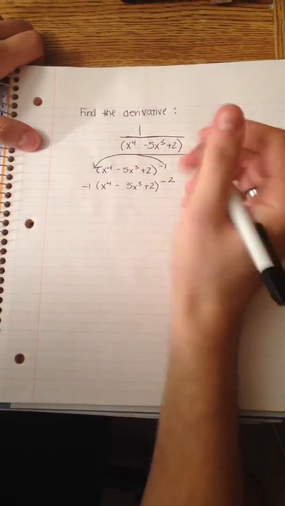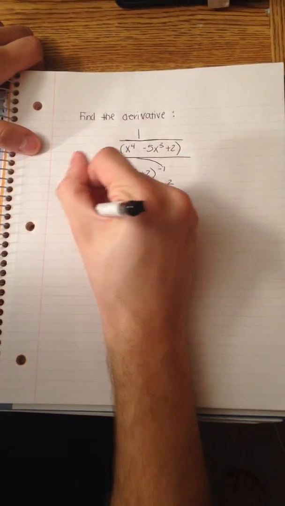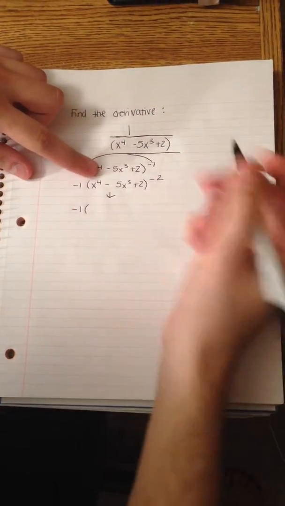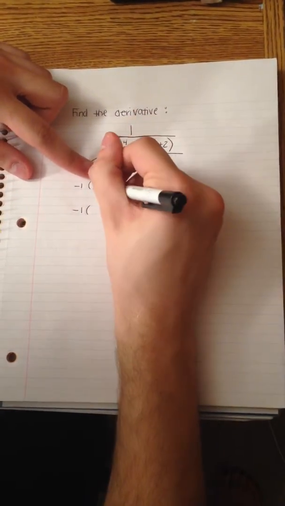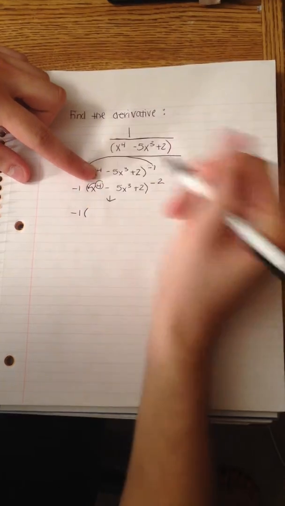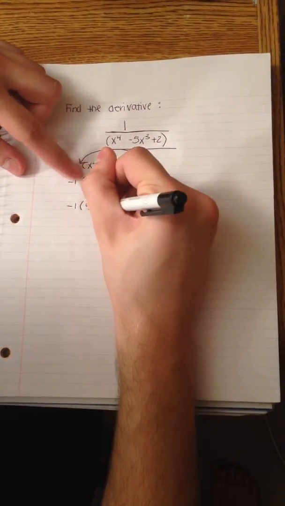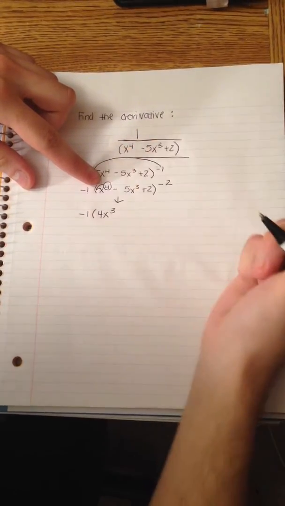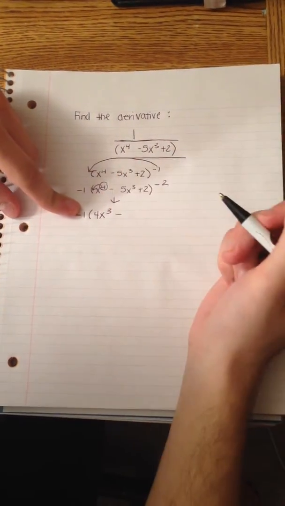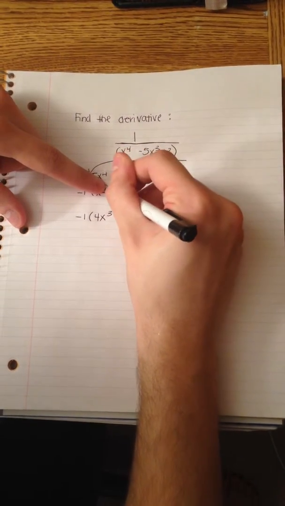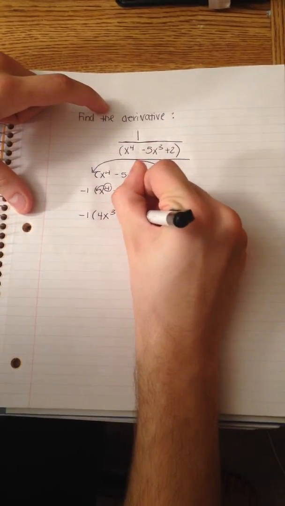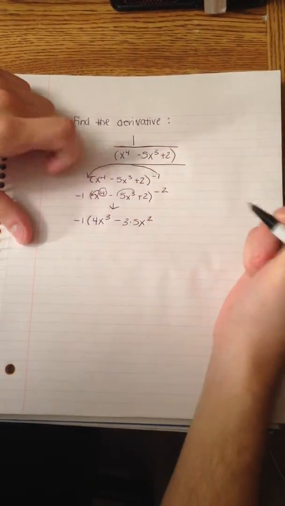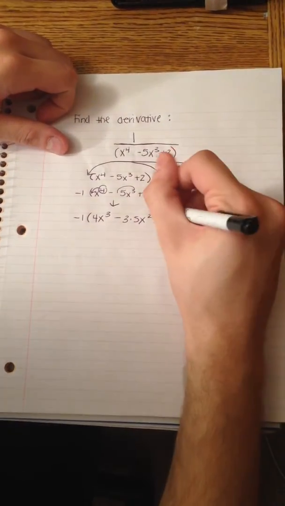Now, for the next step, we're going to work on inside the parentheses. The derivative of these works the same way as what we did. I'm going to pull the exponent into the front of the variable, so the 4 is going to come in front of the x. X stays, and then we reduce the exponent by 1, so we're left with a 3. And the same thing with the next term. We bring the 3 in front of the 5. X stays, and we reduce the power by 1. So now we're left with 5x squared.